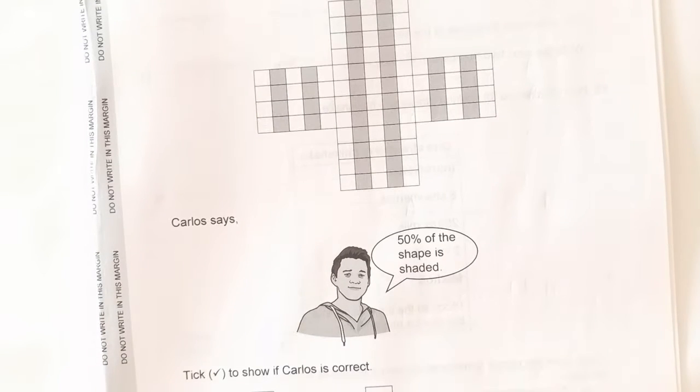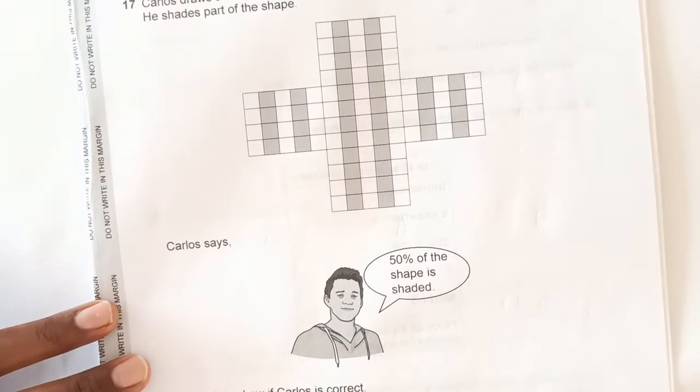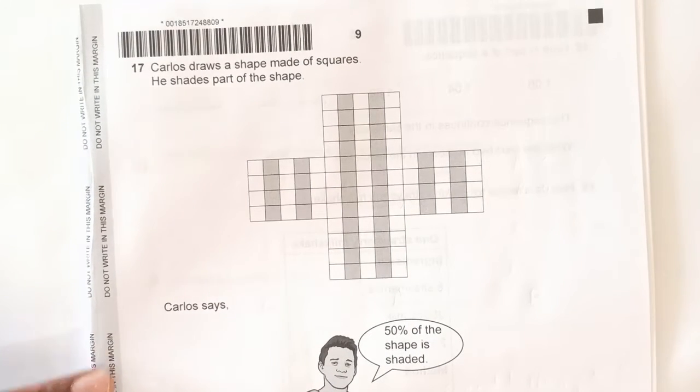This is the second part of Cambridge Primary Checkpoint October 2023 paper 1 part 2. In the first part we did questions 1 to 16. In this part we will do the remaining questions. So let's see what is the first question here.